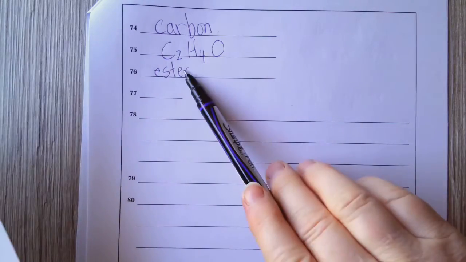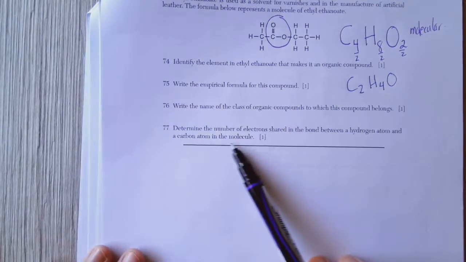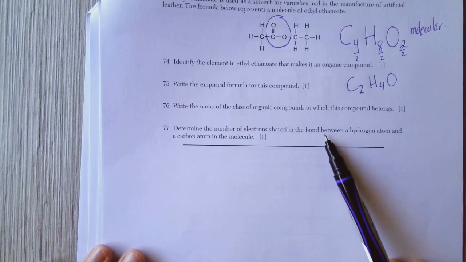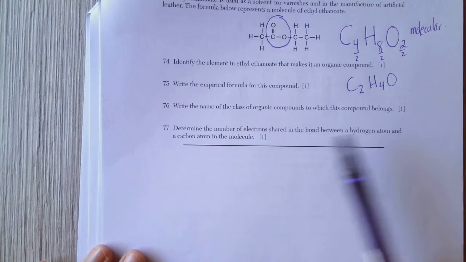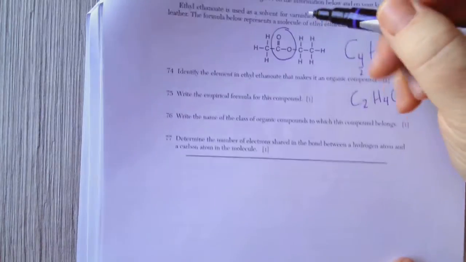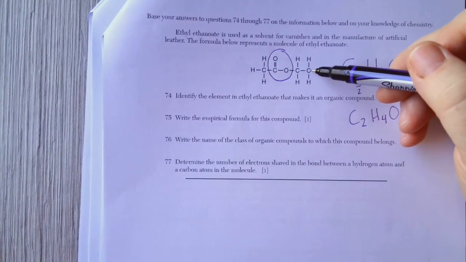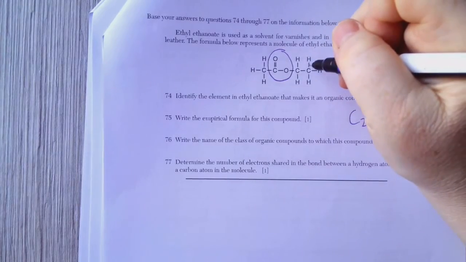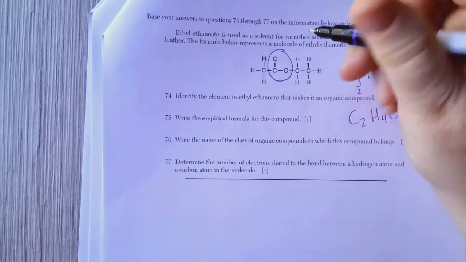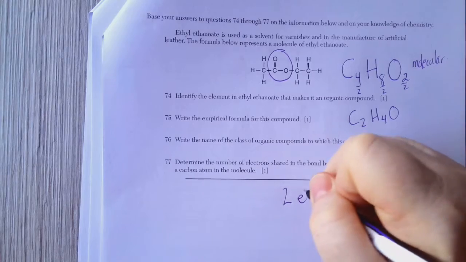Okay, now we're on 77. Sorry. Okay, so we did 76, now 77. Determine the number of electrons shared in the bond between a hydrogen atom and a carbon atom in the molecule. So, any of these, between a carbon and a hydrogen, how many electrons are shared? Well, it's one line, right? So that means it's 2 electrons.